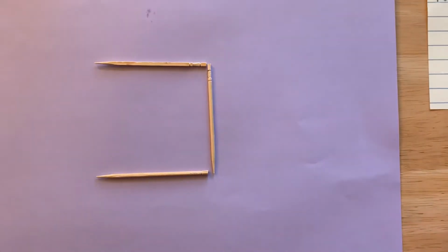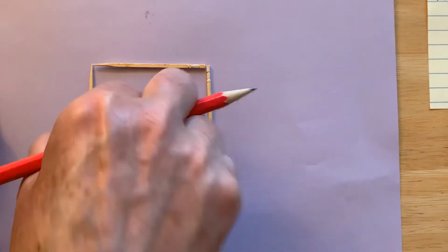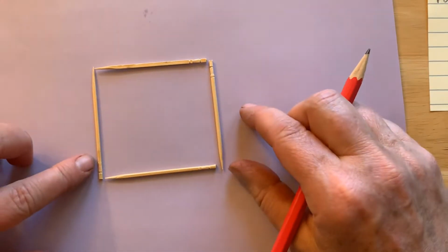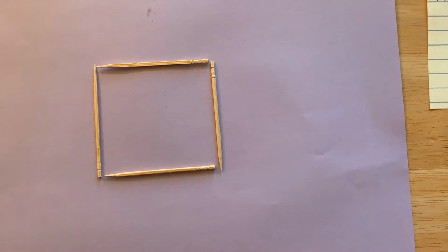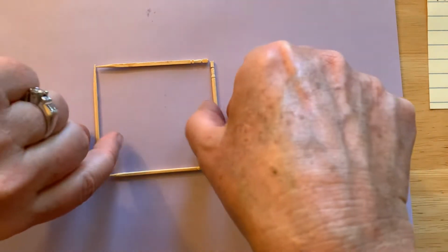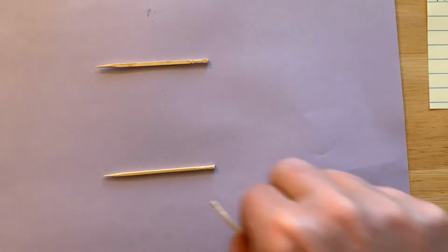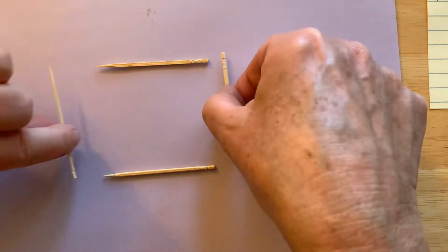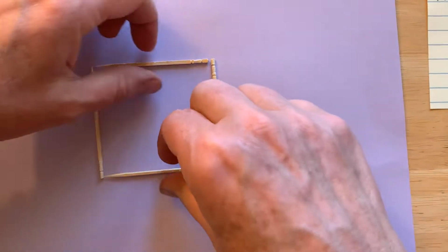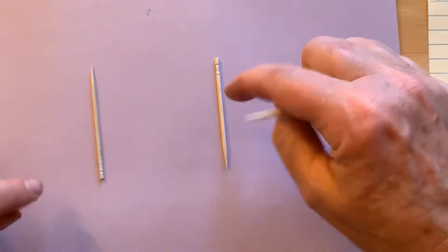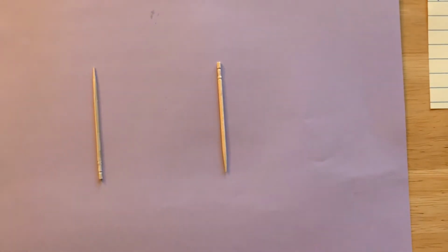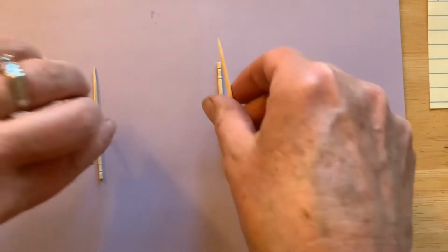What do you notice about our sides? Actually, I've made a square, right? And a square is a rectangle. Notice that if I take away these two, I have parallel lines. If I put those back and I take away the top and the bottom, what do you notice? I have another set of parallel lines.